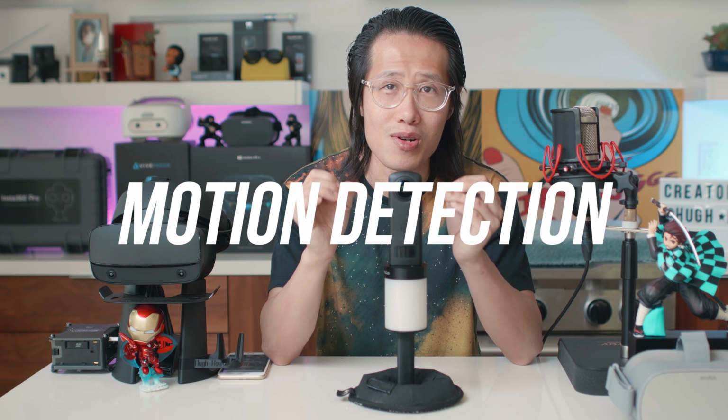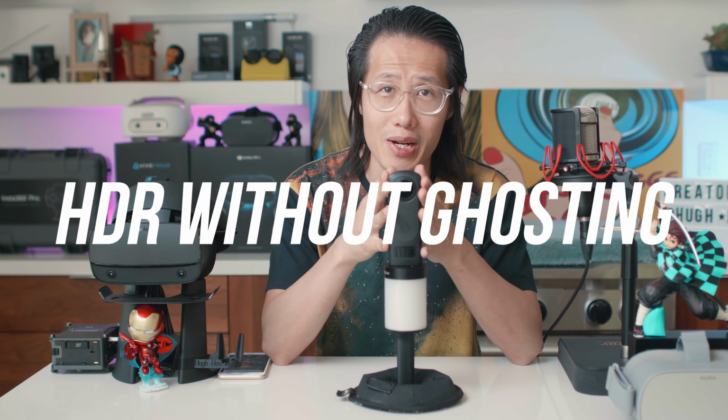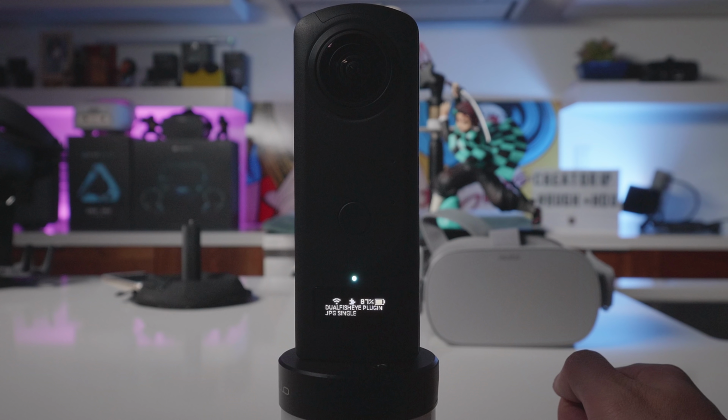Here, we are not going to use any third-party paid software. So we are going to use the powerful Theta Z1 internal motion detection HDR merging feature to merge the 9 HDR photos internally within your camera. This is exactly what is missing in all the tutorials out there.